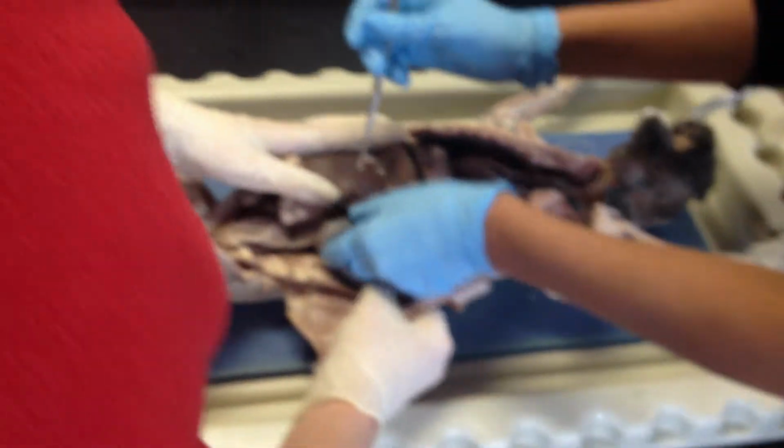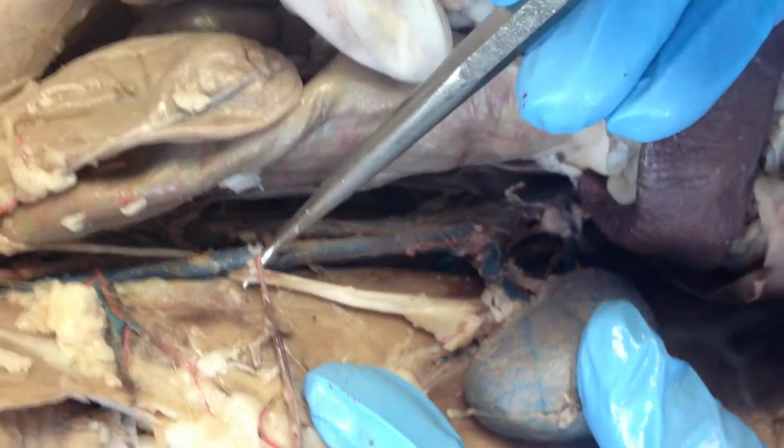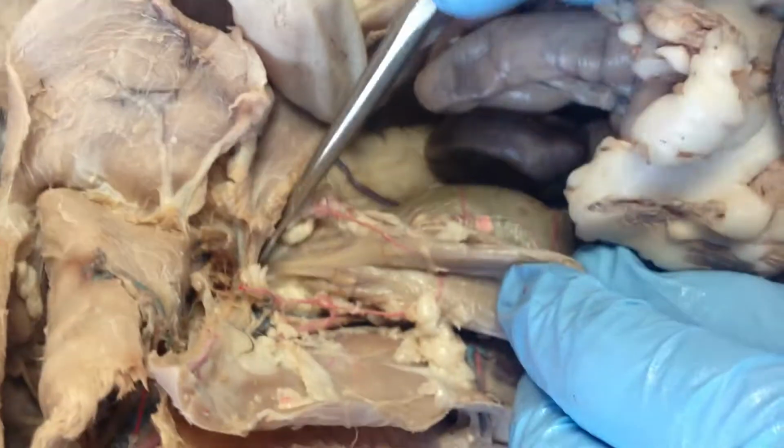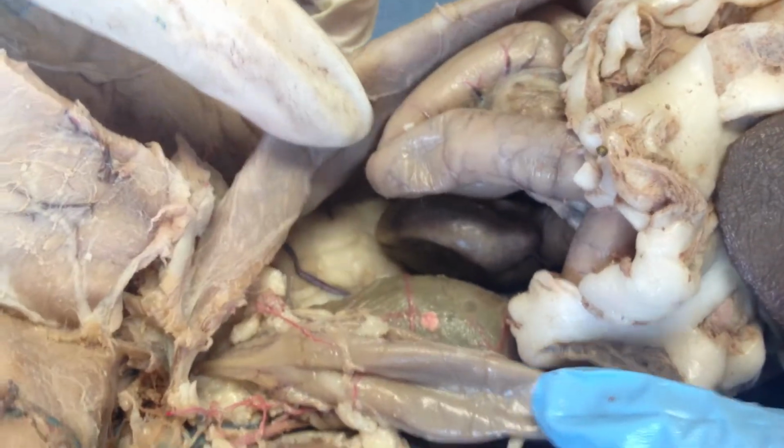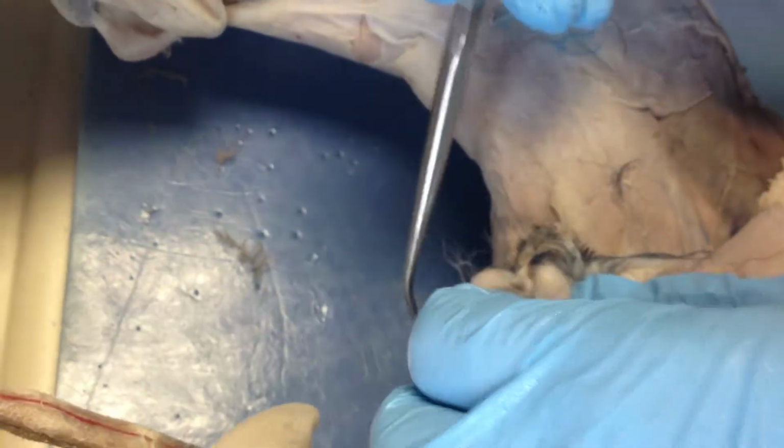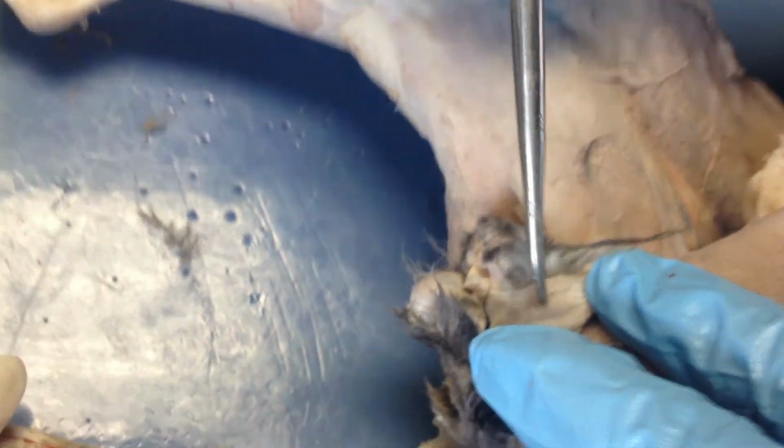Okay, so here we've got the kidney once again. That's the ureter that eventually leads to the bladder. The bladder leads to the urethra over here. So bladder, urethra. Now the testes are these guys over here, and when we turn them around, you can see the epididymis.